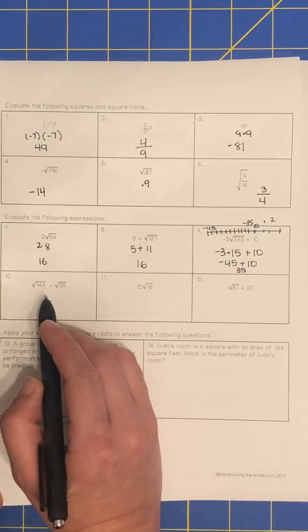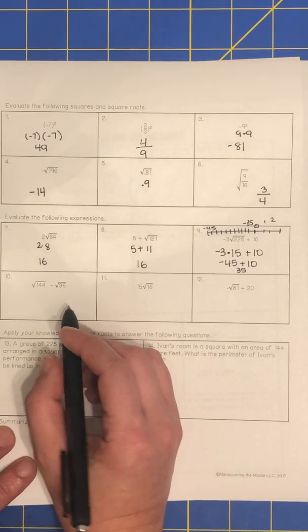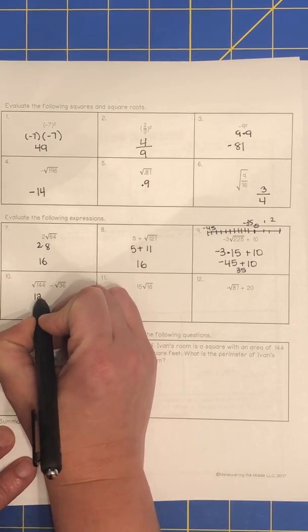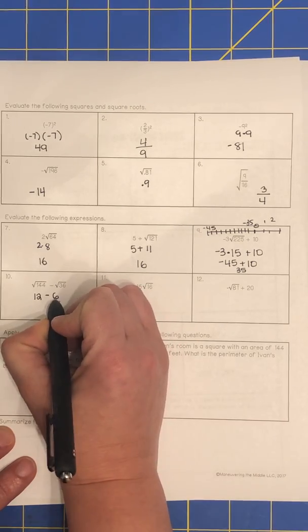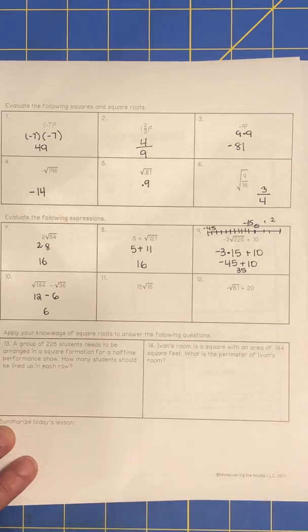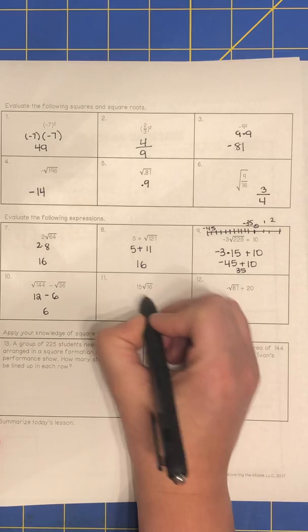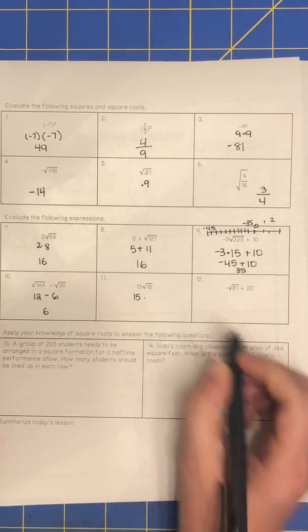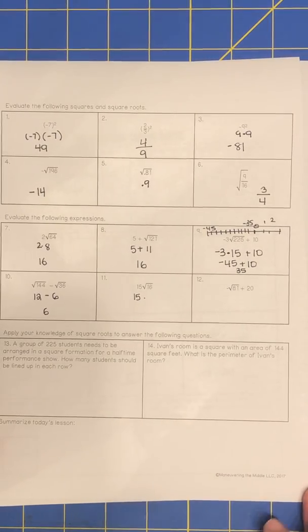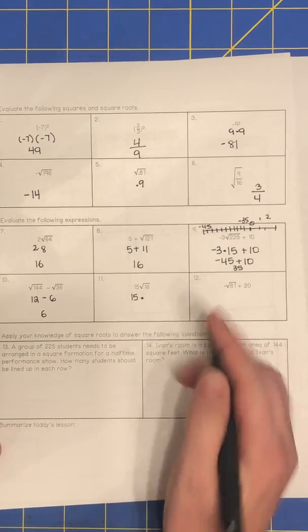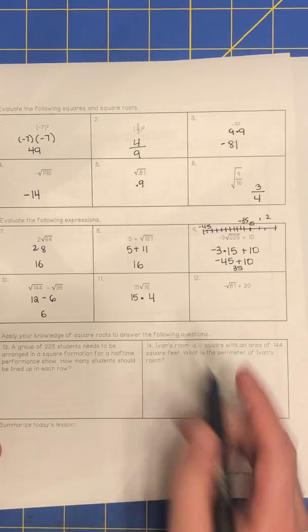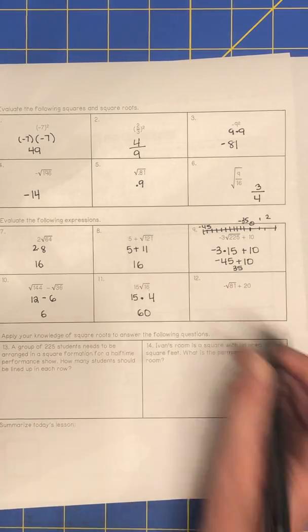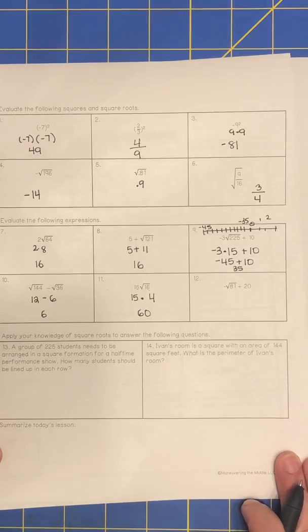All right, moving on to number 10. I'm going to take the square root of each number. So the square root of 144 is 12. And I'm going to subtract the square root of 36, which is 6. So 12 minus 6 is 6. Now in this problem, again, we're going to be multiplying. So I'm going to leave the 15 there. And I just put a little dot there to kind of remind myself that I'm going to be multiplying. So the square root of 16 is 4. So this is the same as saying 15 times 4. And 15 times 4 is 60. That's the product when I multiply them.